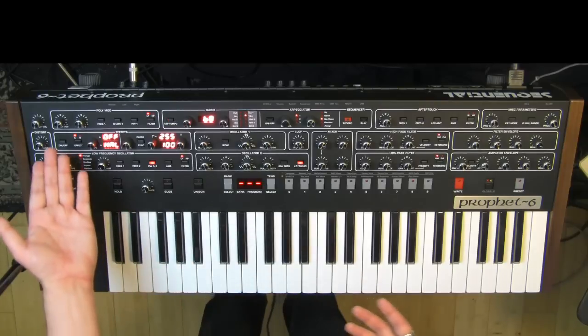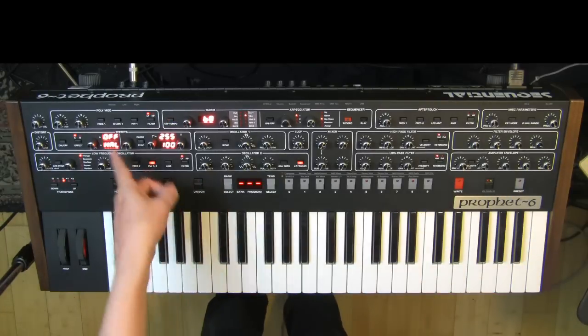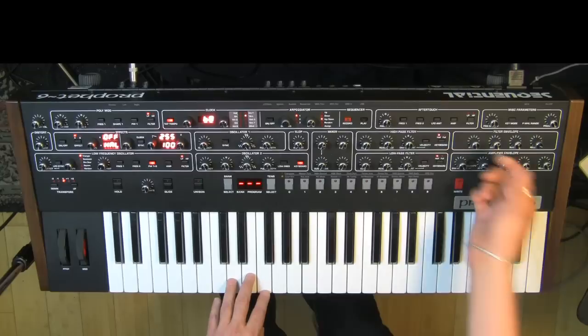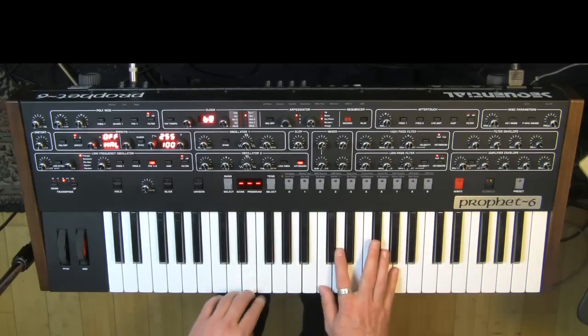Okay, that's just the filter envelope controlling the filter, but through the polymod section. We can also have the envelope amount hitting at the same time.